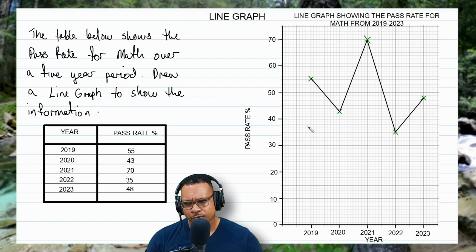So as I mentioned before, a line graph is used to look at patterns and trends over a period of time. So usually with a line graph, we're dealing with time on the x-axis. Therefore, the years have to come in sequential order. And if a year was missing on the table, let's say we left out the 2021 and we just had 2019, 2020, and we just jumped to 2022 and 2023, and this was missing, we still have to put the 2021 on the line graph because the years must go in sequential order.